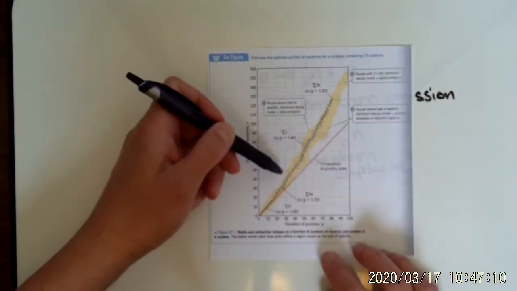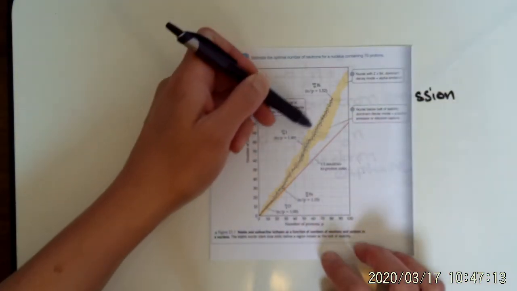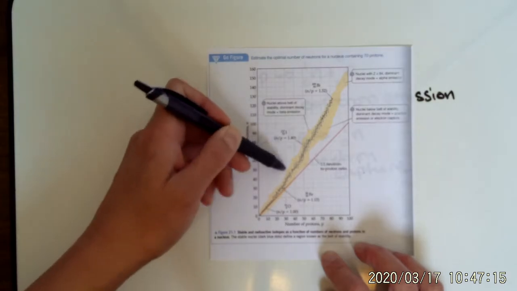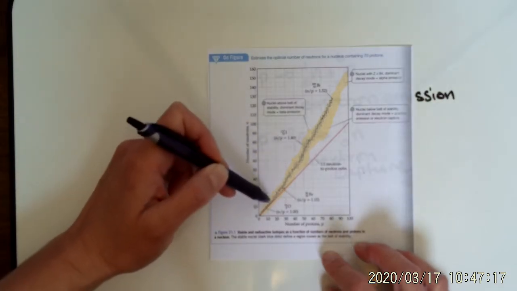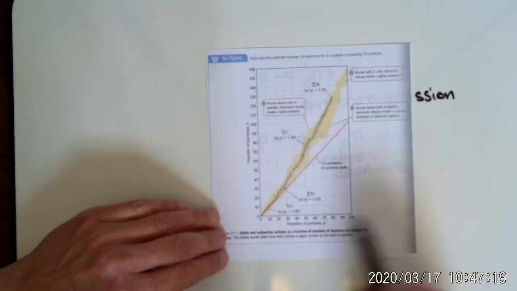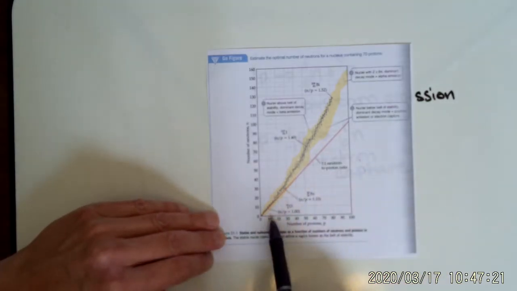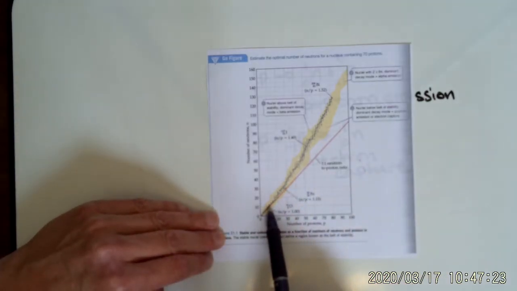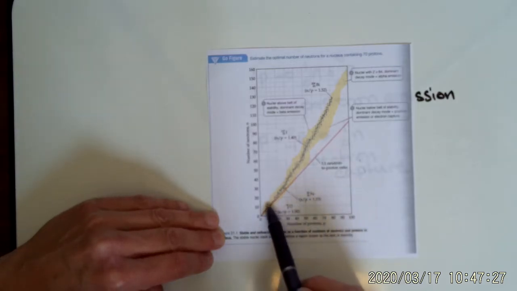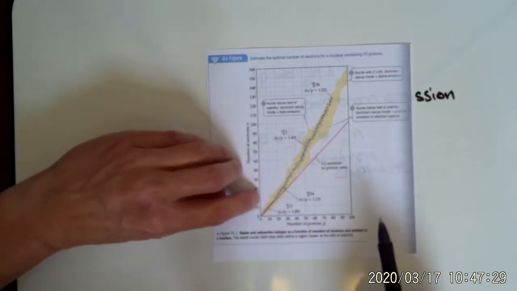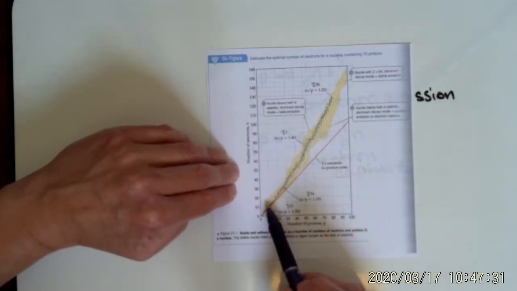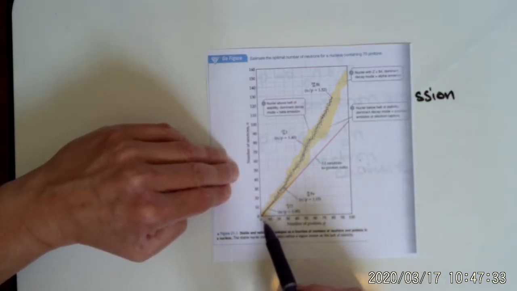What about if you're above those black lines? What does this mean? Well, let's pick something here. If I have 10 protons, then we're looking at something stable at 10 neutrons. But if I'm above there, then basically I have too many neutrons and too few protons.